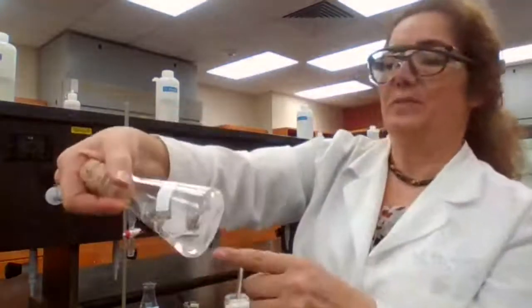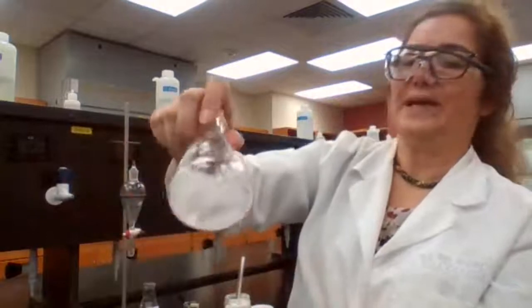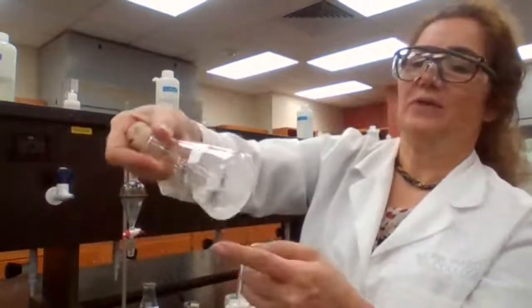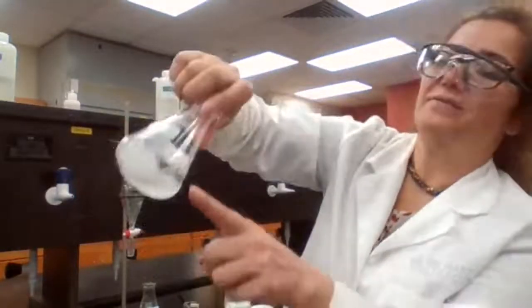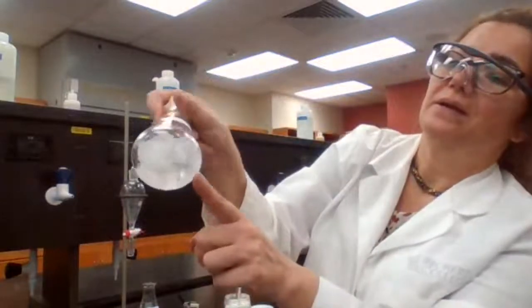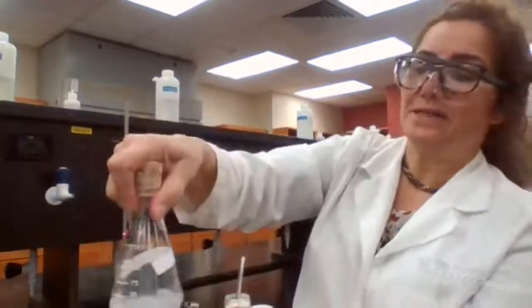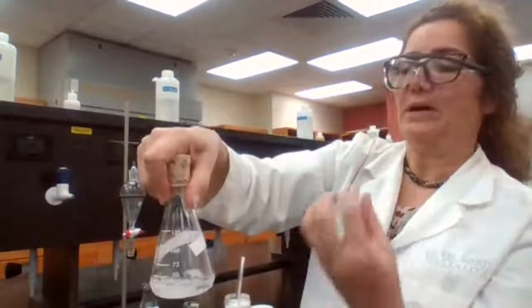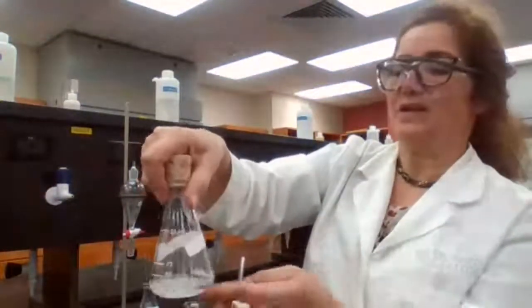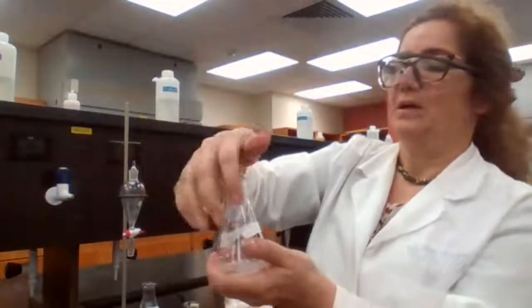Okay, now the sodium sulfate is moving around. It doesn't stay in one place, it's moving around. And because it's moving around, it's not clumping up anymore. That means I have added enough anhydrous sodium sulfate.